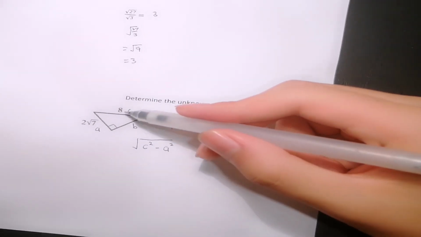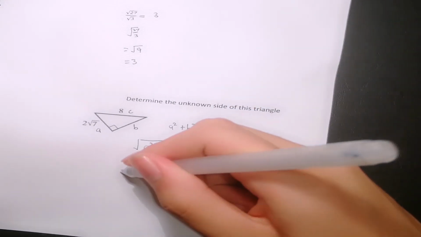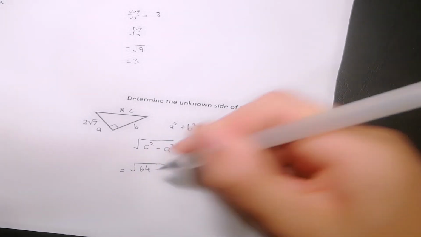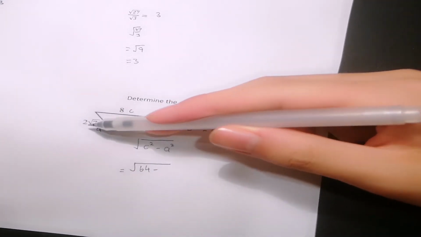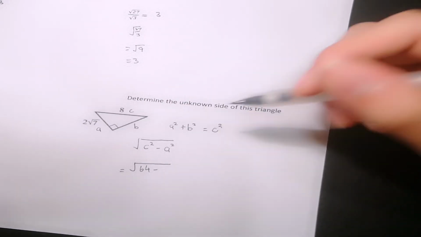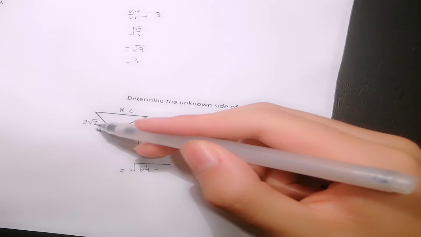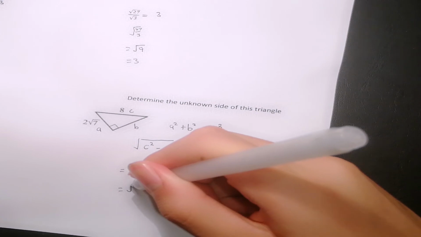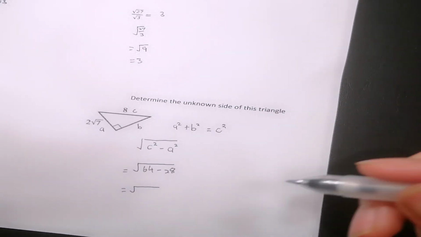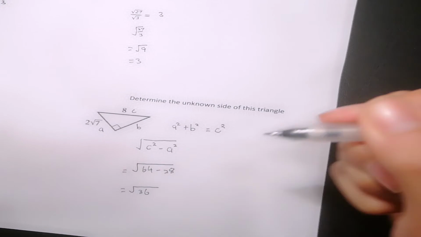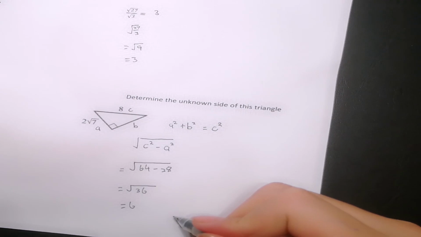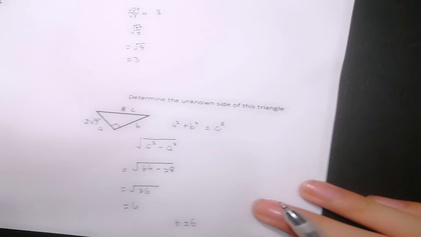If we substitute 8 into c, we will get the square root of 64 minus, and if we substitute 2 root 7 into a, we will get 4 times 7, which is 28. So 64 minus 28 is 36. Therefore, the square root of 36 is 6. And b will be equal to 6. And that is our practice questions.